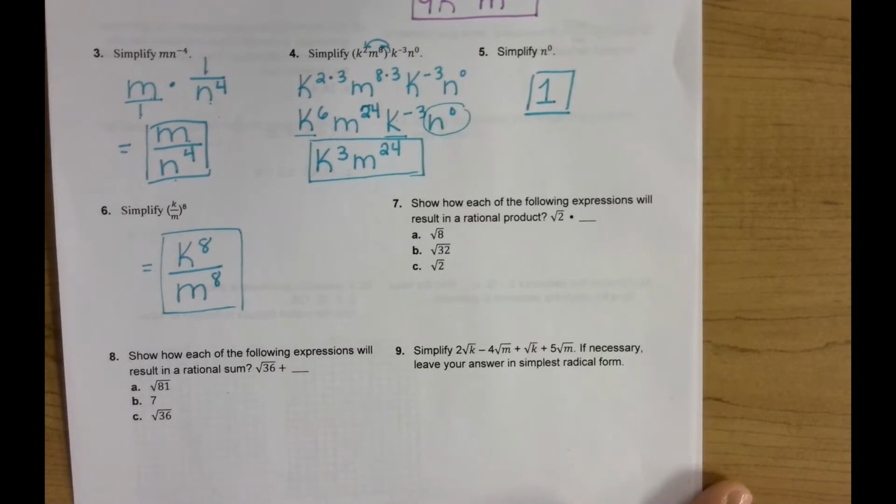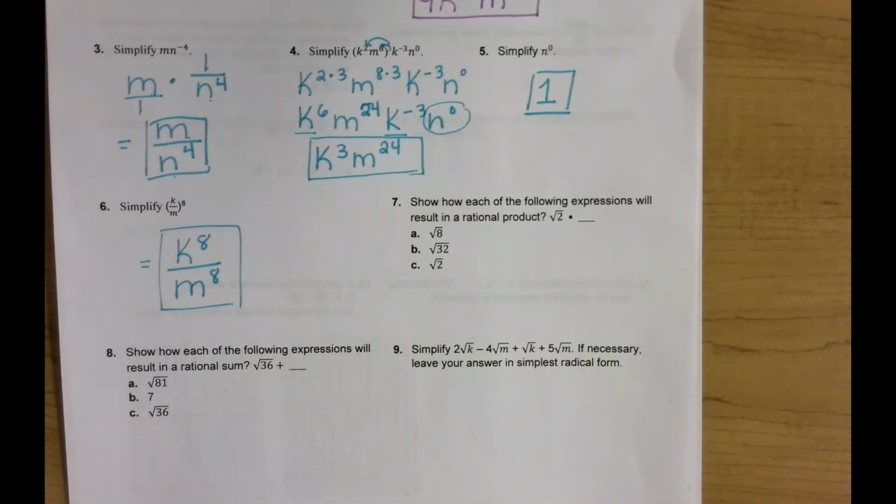Number 7, show how each of the following expressions results in a rational product. So remember, a rational product is a number that can be represented as a fraction. It's whole numbers as well, because they can be represented as fractions. It can be a repeating decimal, because some fractions are repeating decimals, like 1/3 is 0.33333.